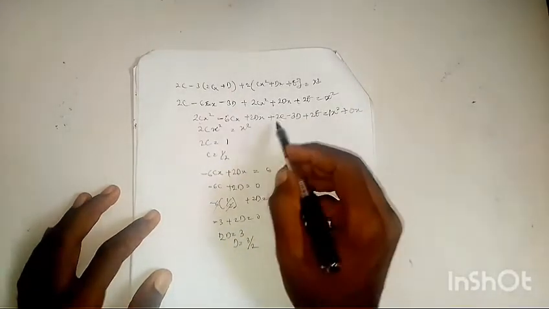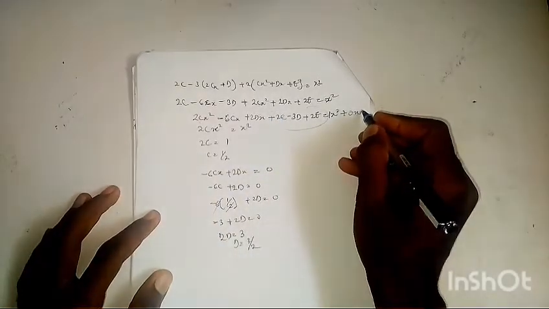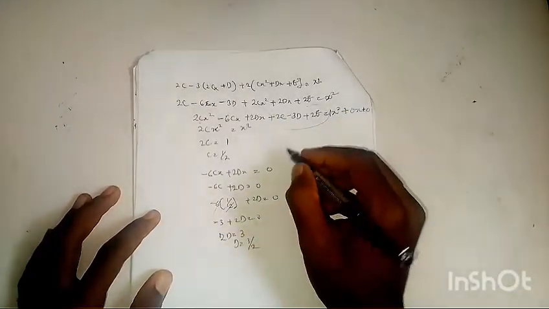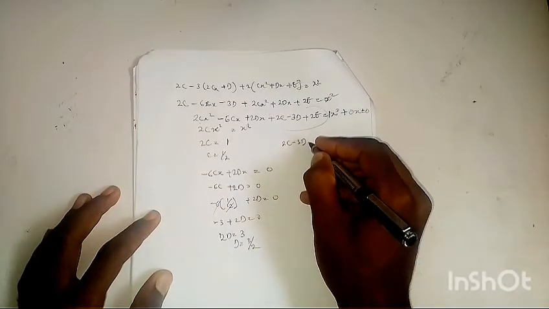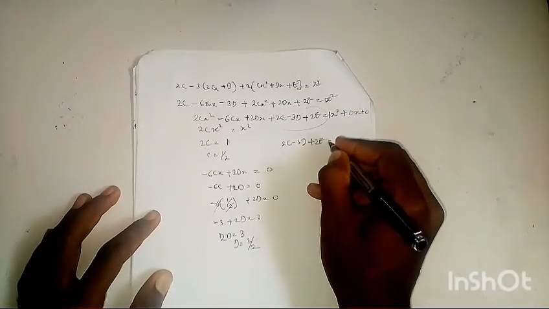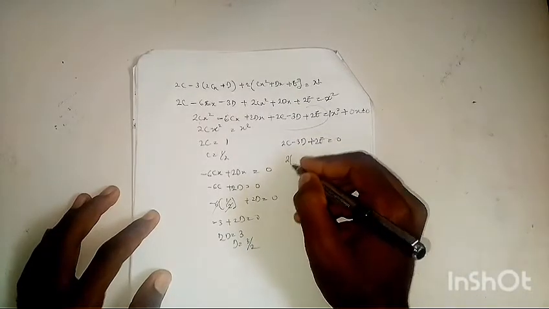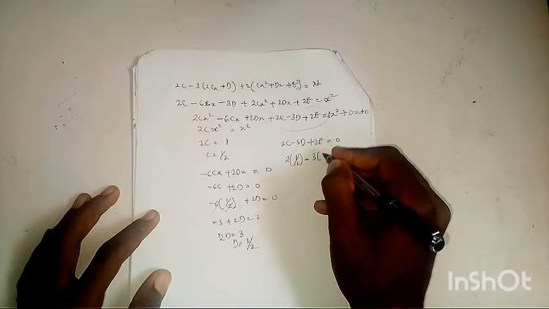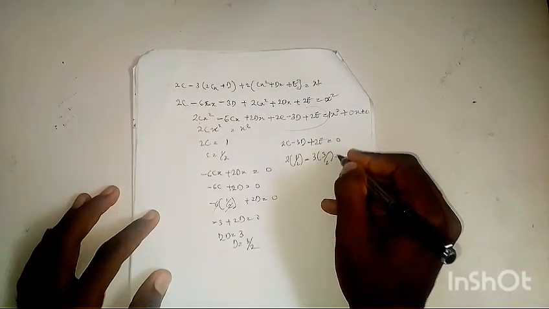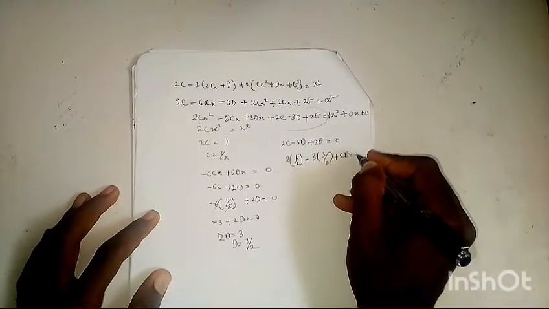Now, comparing my constants, since there are no constants, we also assume it to be 0. Comparing my constants, this is 2c minus 3d plus 2e equals 0, right? This is 2 bracket, my c is 1 over 2, minus 3 times my d, which is 3 over 2, plus 2e equals 0.